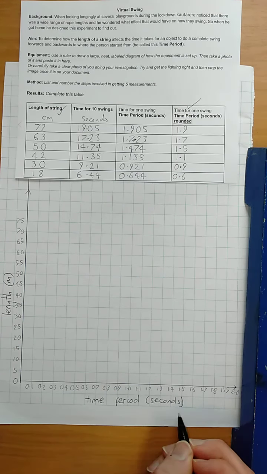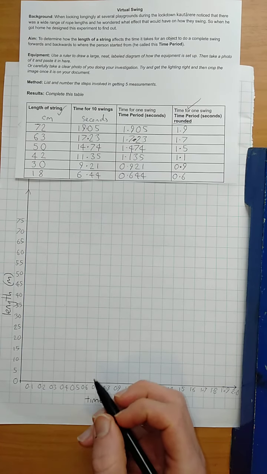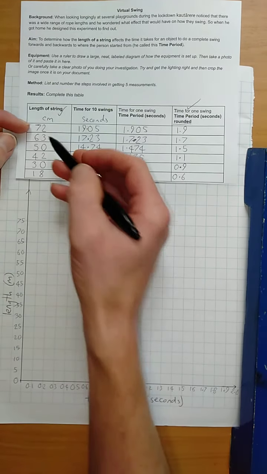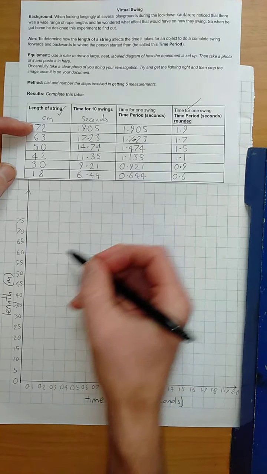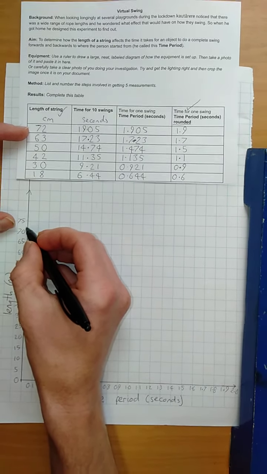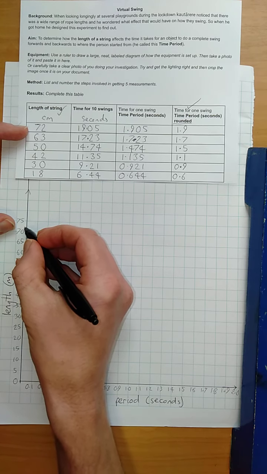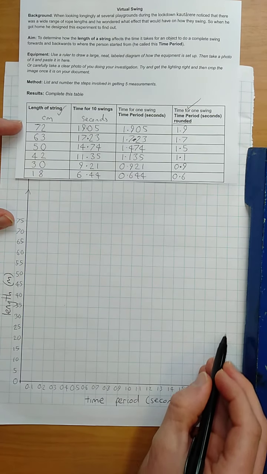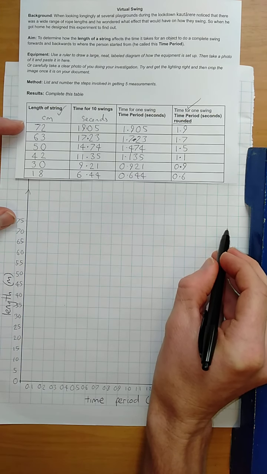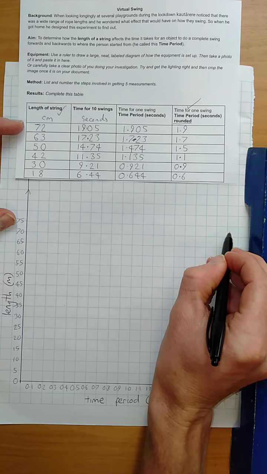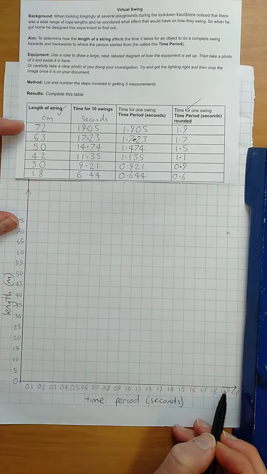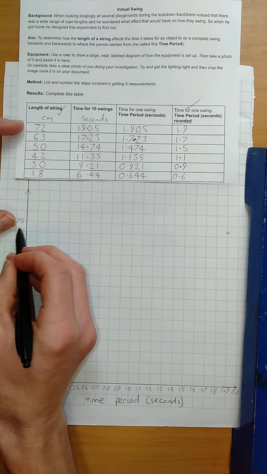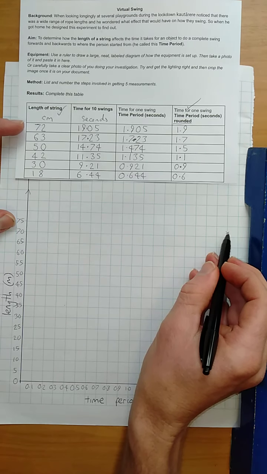Alright, and now it's time for us to start plotting. So my first point I'm going to go for was my 72, and that corresponds with 1.9. So 72 is just a bit above 70, and the 1.9 is way over here. So 1.9 and 72 gives me a point here. Remember, just like last week, we'll plot them with a cross. So that's above the 1.9, and we've gone 72 across to there.